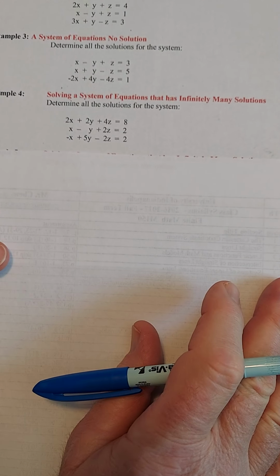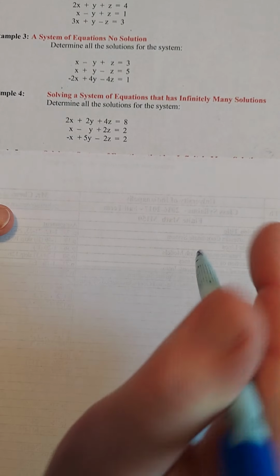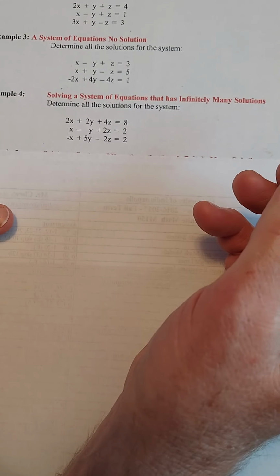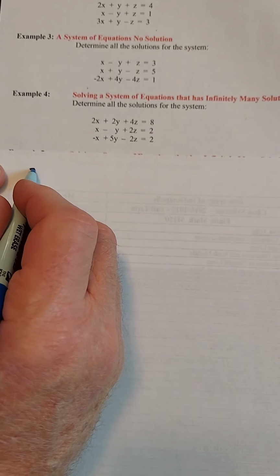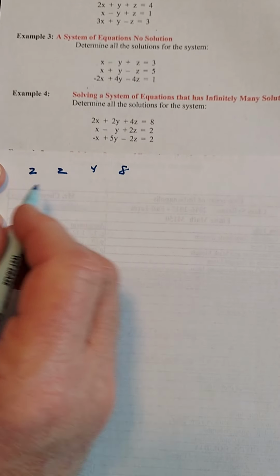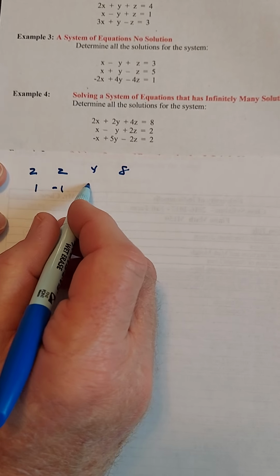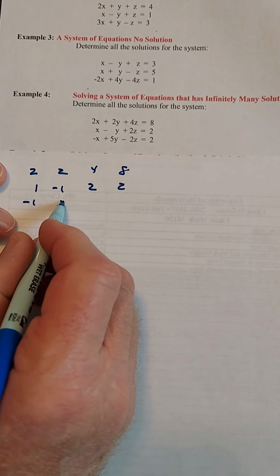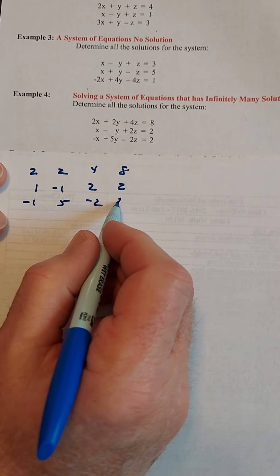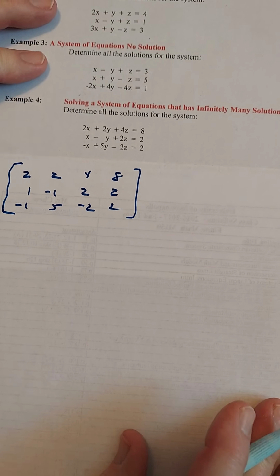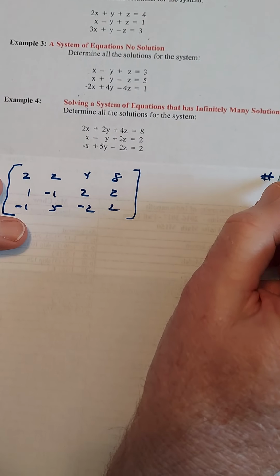Okay, on this one, everything's the same except this one says we have infinitely many solutions. So let's see what happens on this one. So I get 2, 2, 4, 8, 1, negative 1, 2, 2, negative 1, 5, negative 2, 2. Okay, that's the easy part. I'm going to mark this down. This is example number 4.